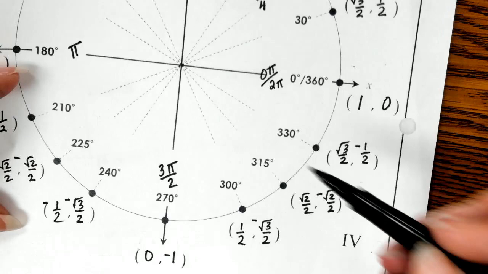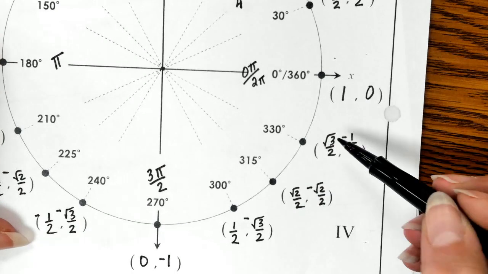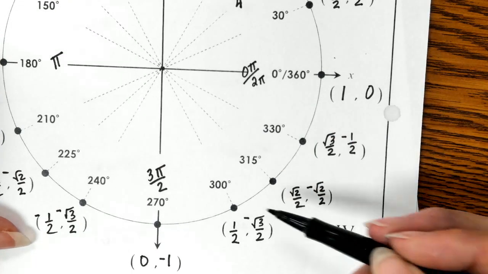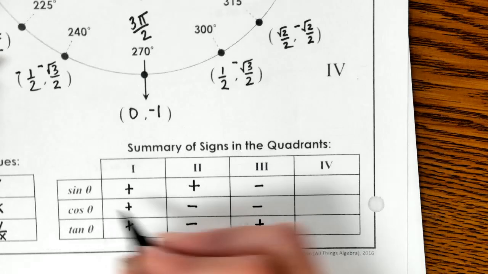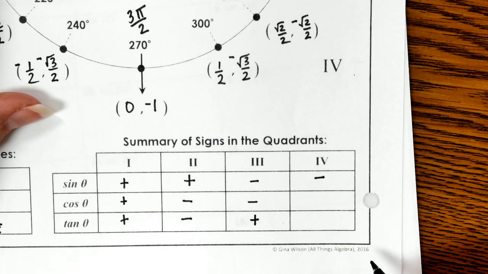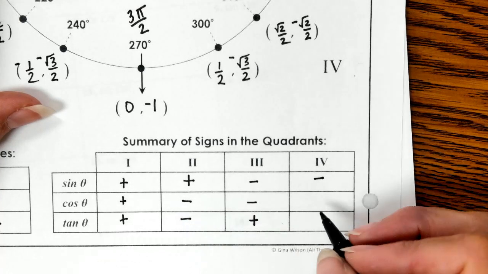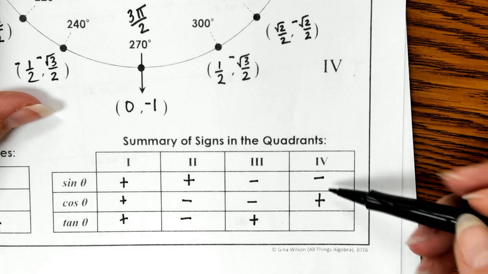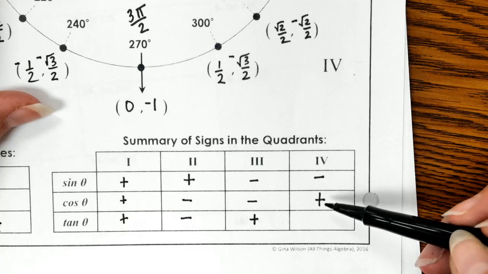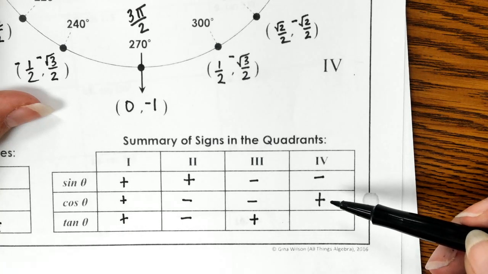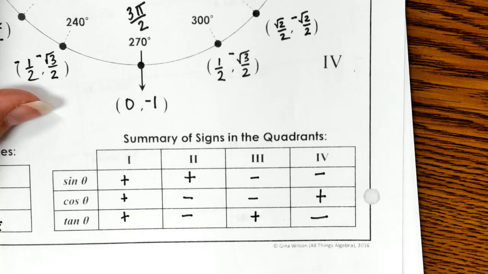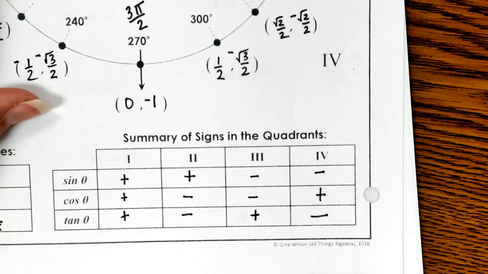Quadrant 4, okay, think about quadrant 4. Aren't our x values positive, but our y values negative? So sine is the y, sine is negative in quadrant 4, cosine is positive, and if we do a y over an x, a negative over a positive is a negative. So tangent would be negative if we're in the fourth quadrant.